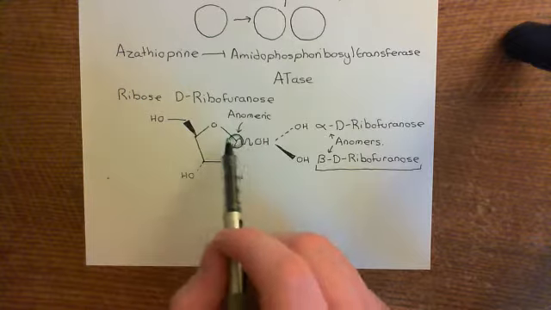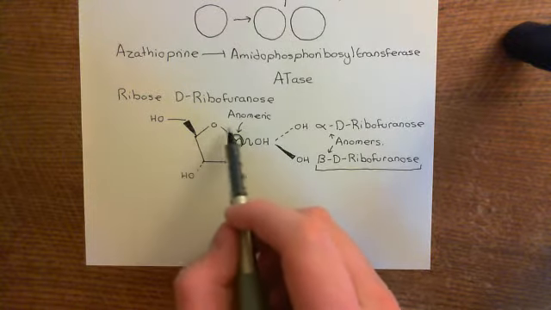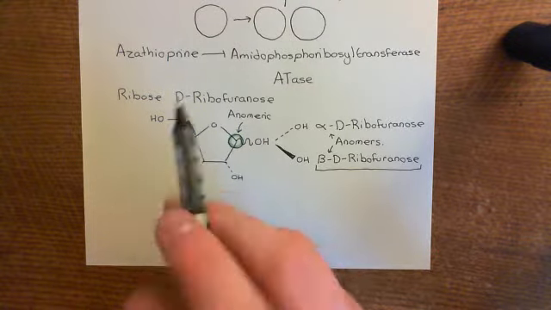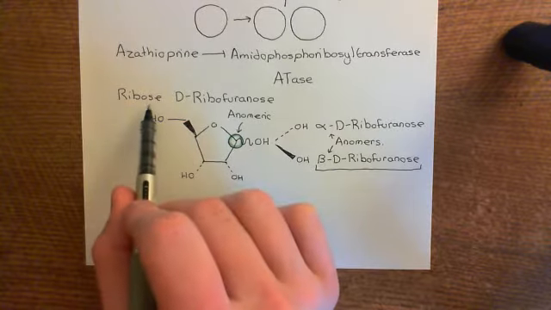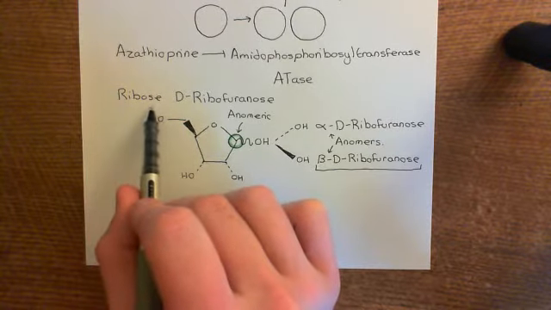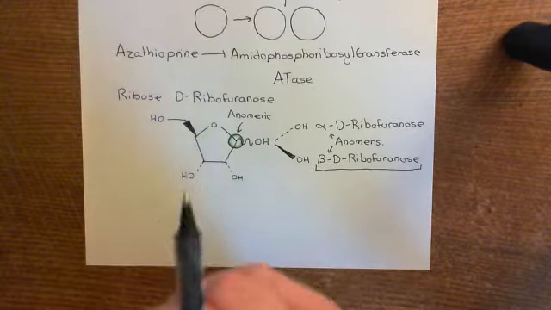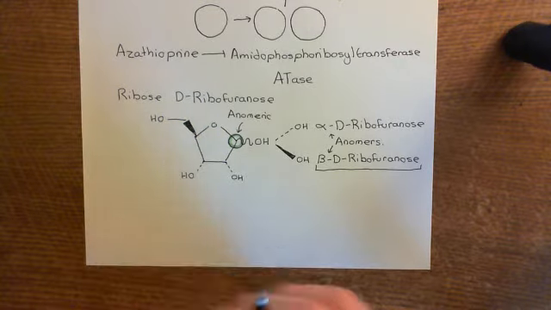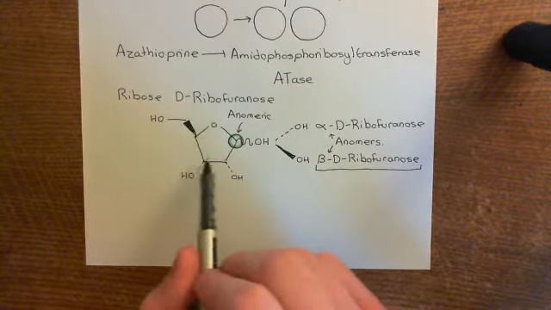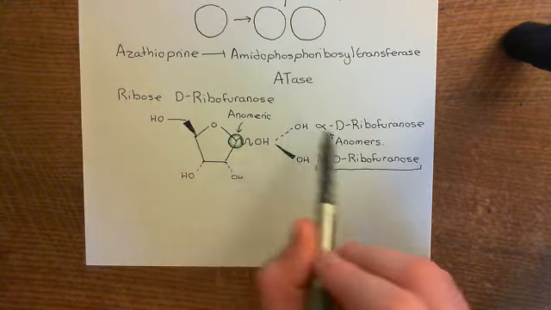Okay, so if you turn this into the linear ribose and you cleave this bond here to do that, what happens is you only end up with 2 optical isomers. You end up with D-ribose and L-ribose. Whereas once you've got the cyclic form, the ribofuranose, you end up with 4 optical isomers.